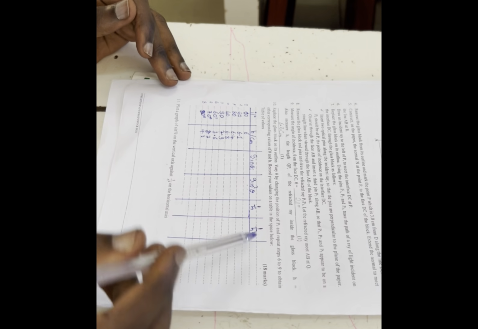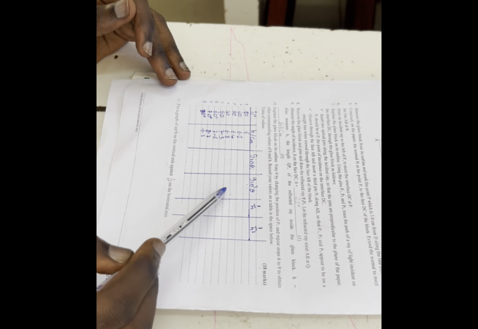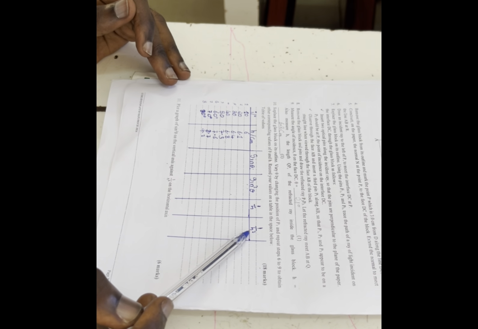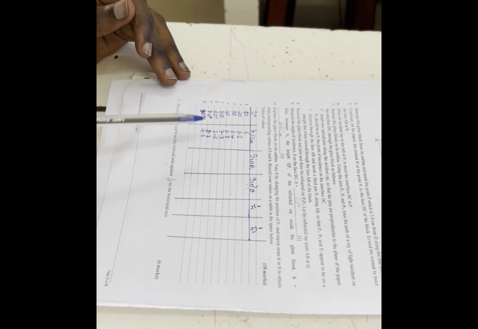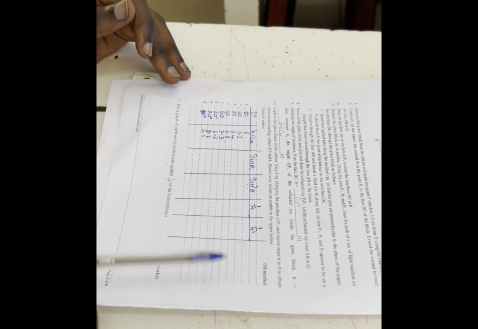Now, you proceed to find sine theta, sine square theta, 1 over h and 1 over h square. And then we find the scale of the graph, we plot our graph, we come up with the slope.